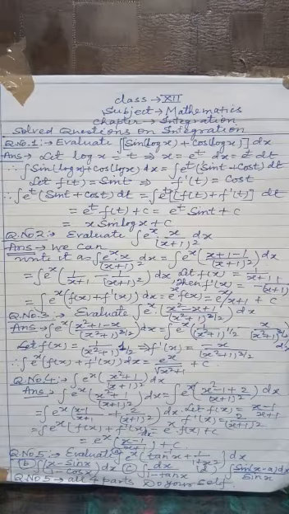Second question, evaluate integration e to the power x into x upon x plus 1 whole square. Here already we know it has to be done by the same formula, as we have e to the power x and then we have another function. So whenever you have such functions, you have to always think of reducing it into a standard form. For this reduction, we shall add 1 and subtract 1 in the numerator, keeping e to the power x outside.